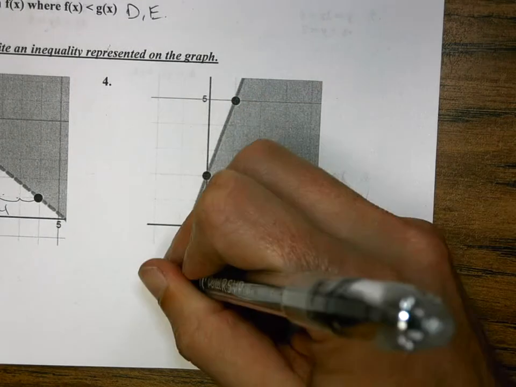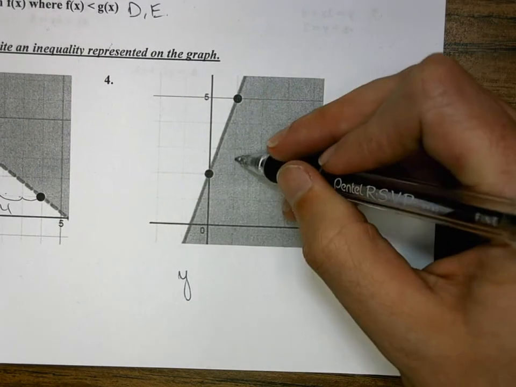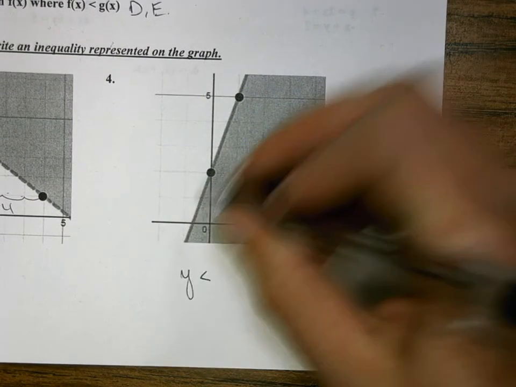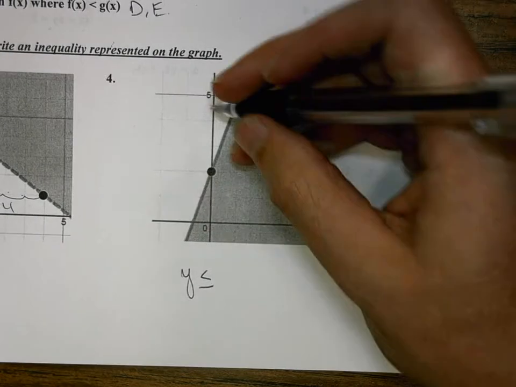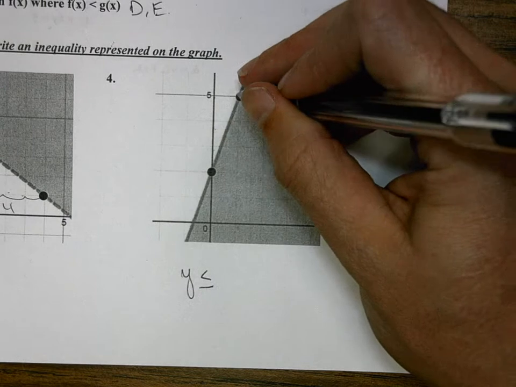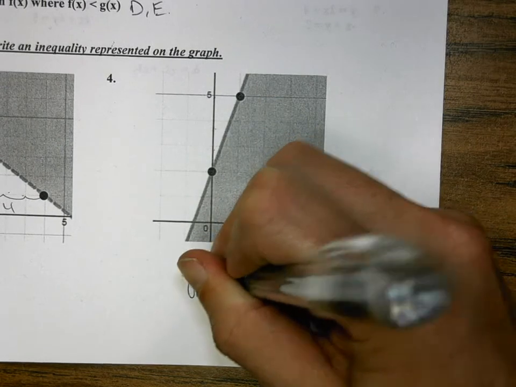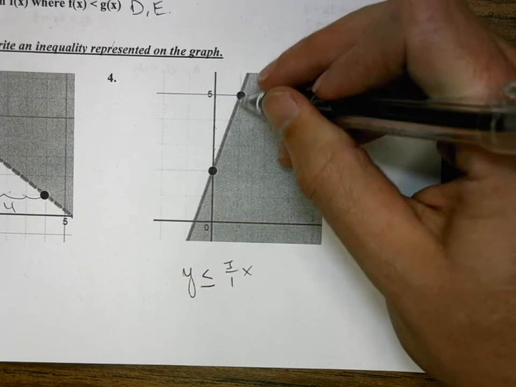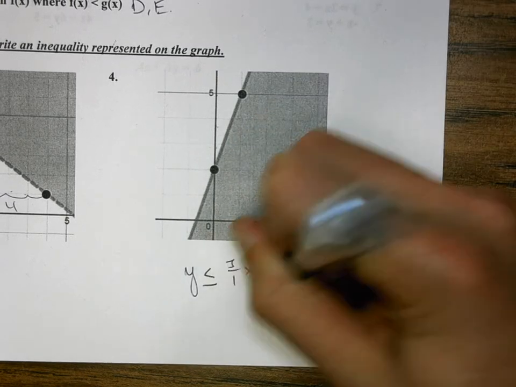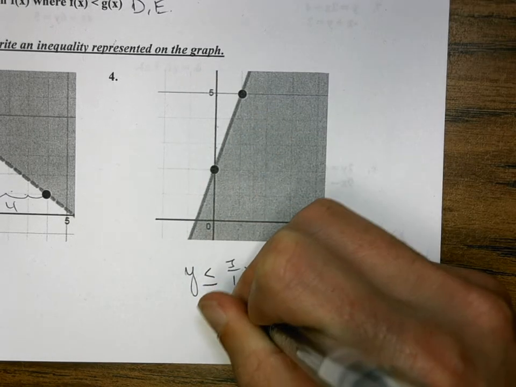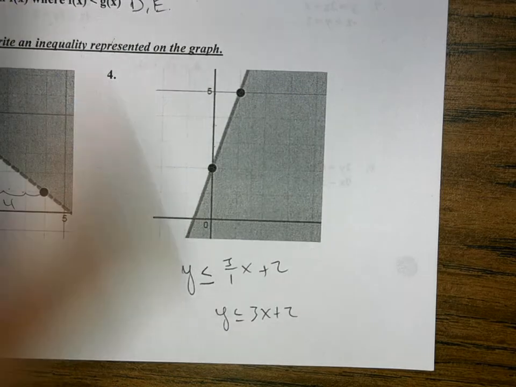Again, we got y. Since it's below the line, it is less than. Since it's a solid line, you put the or equal to symbol. The slope is up 1, 2, 3 over 1. So 3 over 1x. Our y-intercept is here at positive 2. So you put plus 2. So y is less than or equal to 3x plus 2.